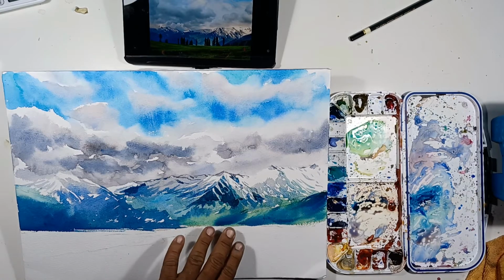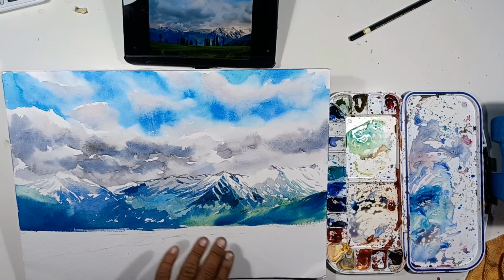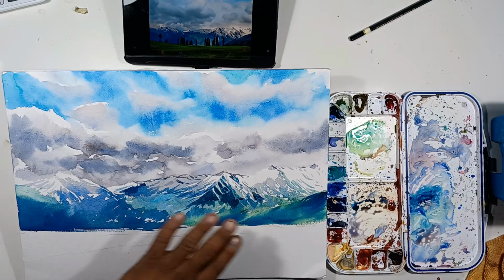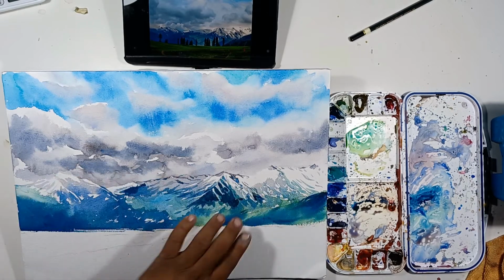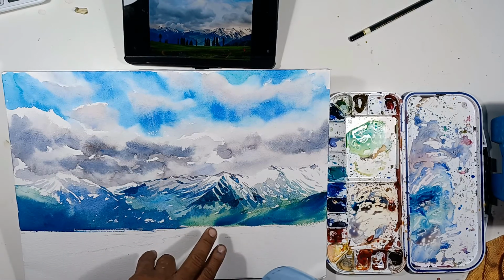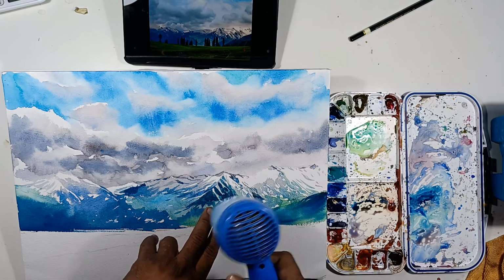So we are back now. I had already dried this and then realized some areas needed a little more dark, so I have done that also.